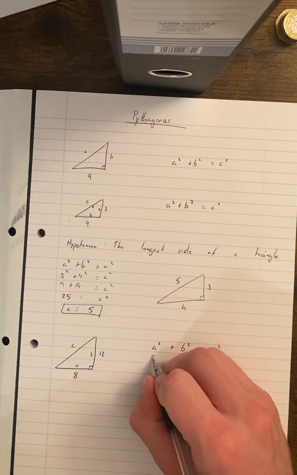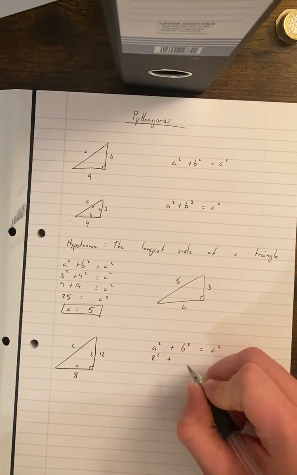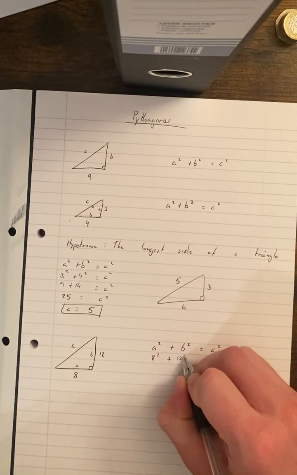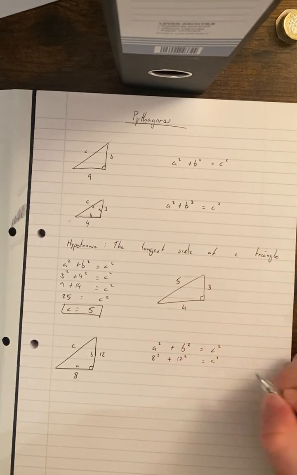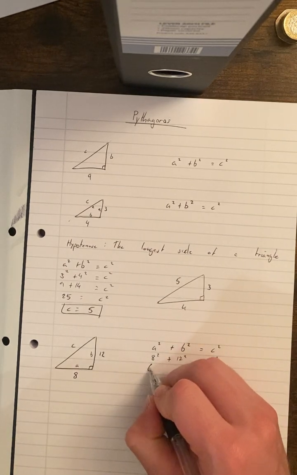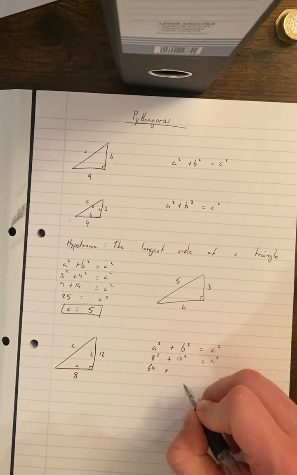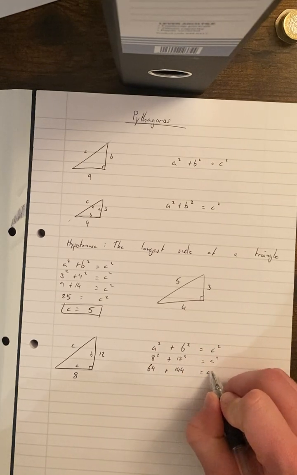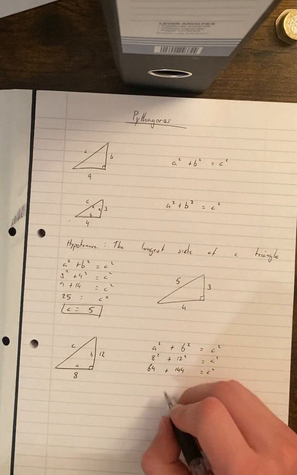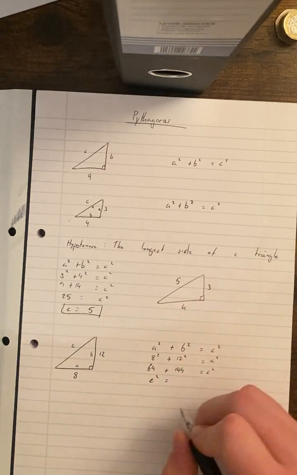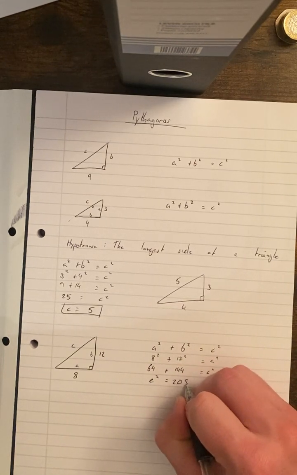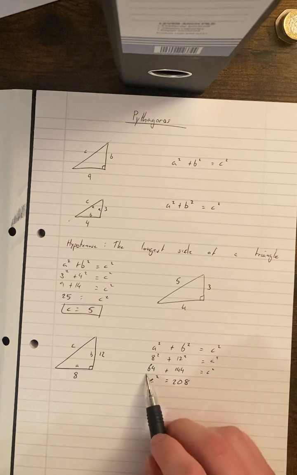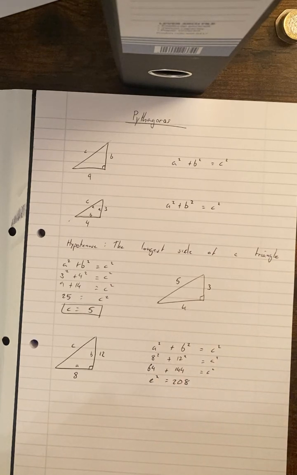Okay, so if I did 8 squared plus 12 squared, that's going to be equal to c squared. So we can do it 64 plus 144 is equal to c squared. So c squared is then going to be equal to 208, because 64 add 144 is 208.